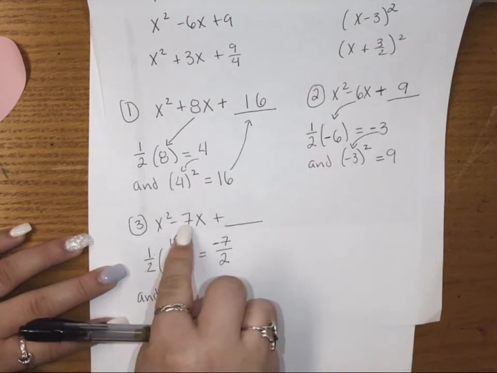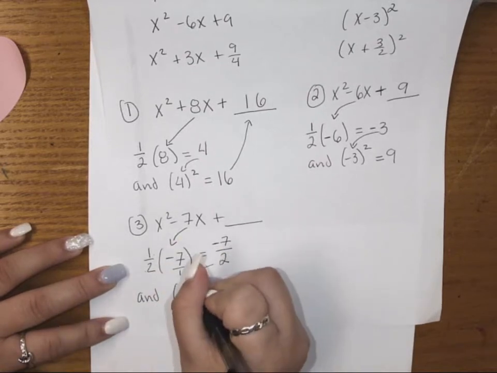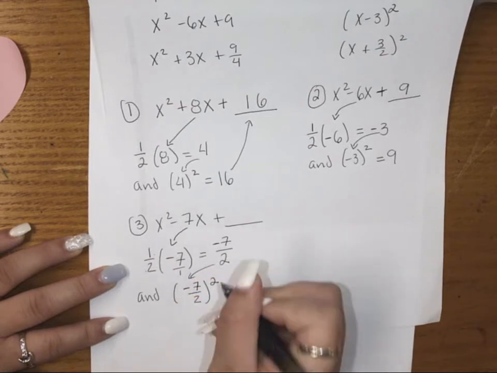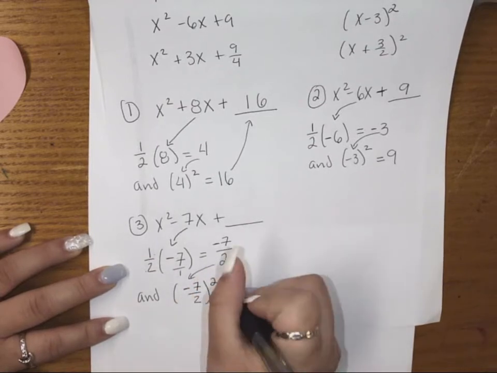And once you take half of the number in front of x, you have to take the result. So we take negative 7 over 2, and we square it.